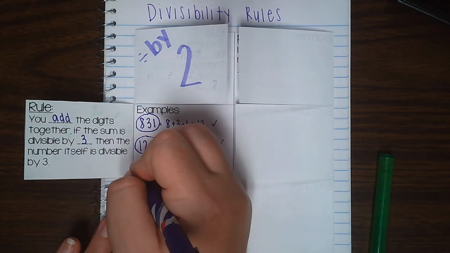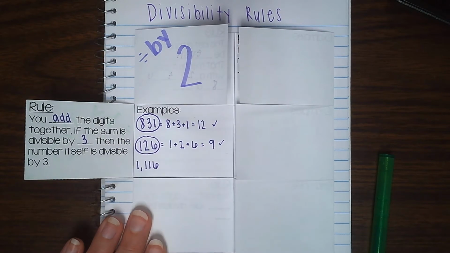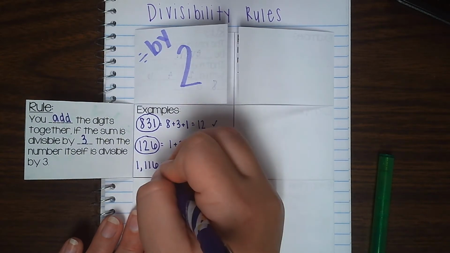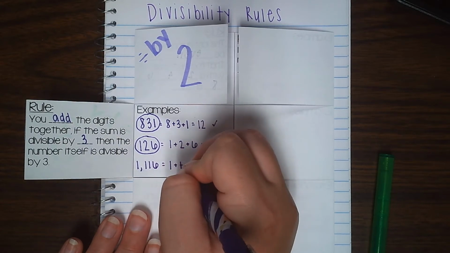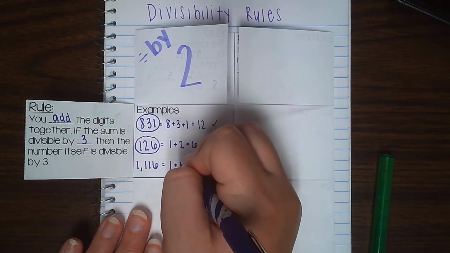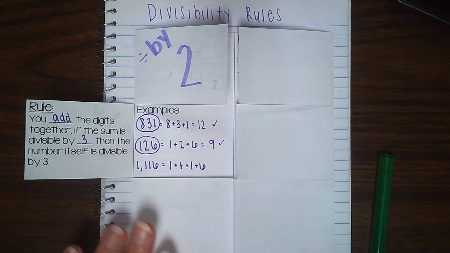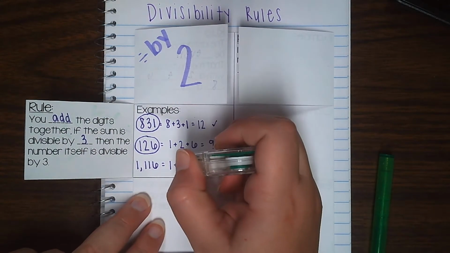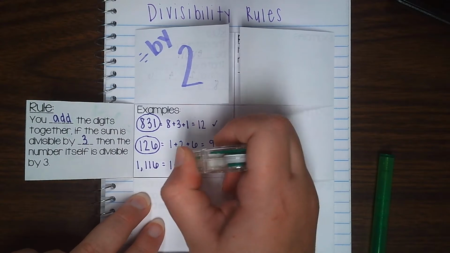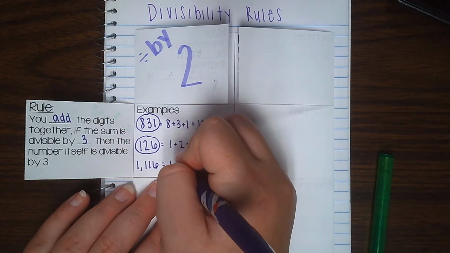Last example, 1,116. Let's add our digits together. 1 plus 1, plus 1 plus 6. And I messed up just a little bit, and that's okay if we mess up in our notebooks. I have whiteout. You can mark it out. You can use whiteout in your notebook. No big deal.